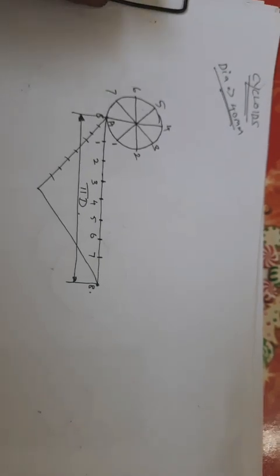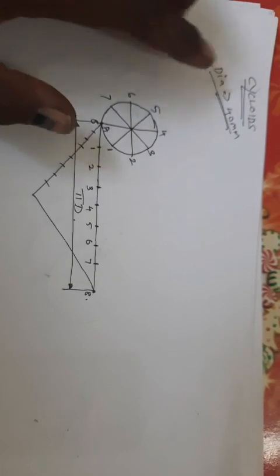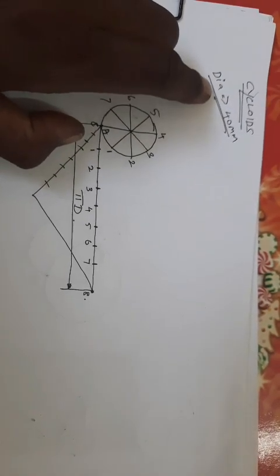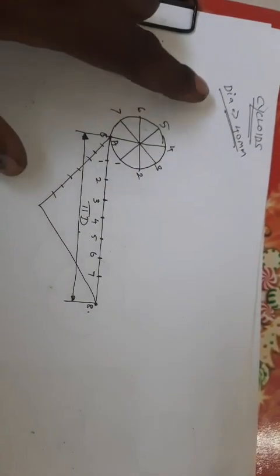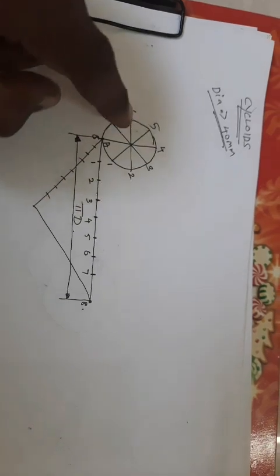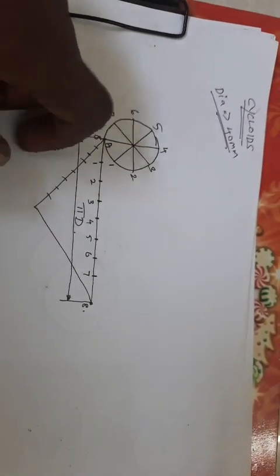Now we are going to see how I am going to construct my cycloid, right? In the cycloid question, they are giving only the input value, which is the diameter of the circle. They are giving some diameter of the circle and asking to draw the given curve, and draw the tangent and normal. These are the inputs given in your question.